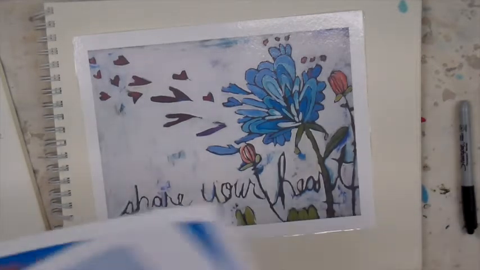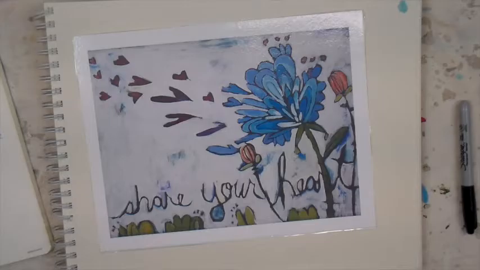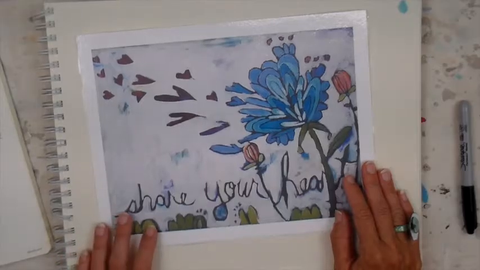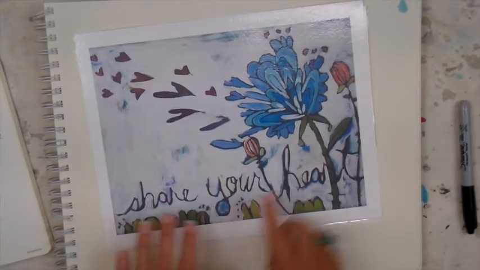This one is one of my favorites. It's actually hanging on the wall in my studio. The frame ended up warping and I couldn't sell it because it doesn't hang flat on the wall. Too bad, right? So I get to keep it.